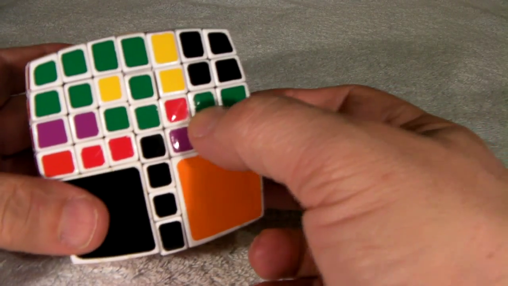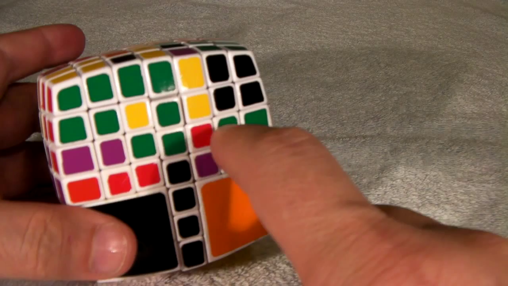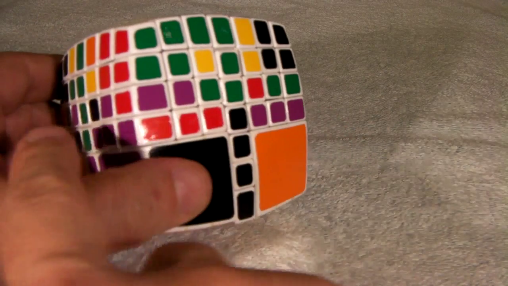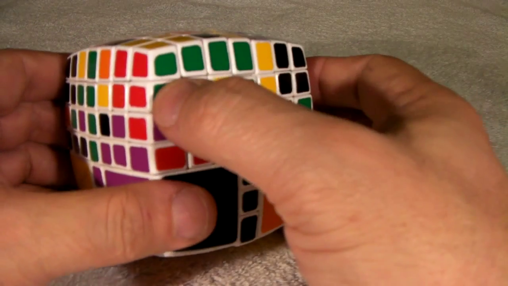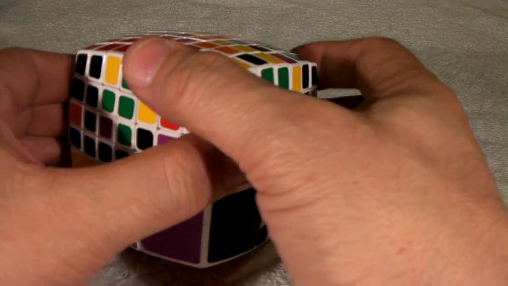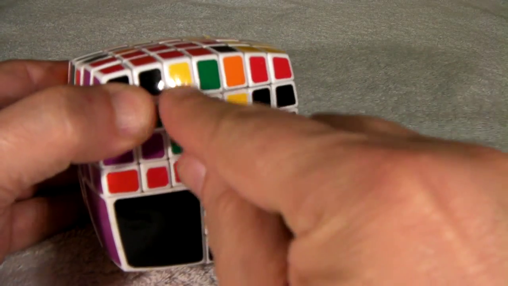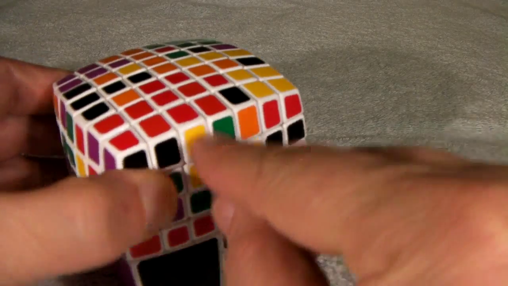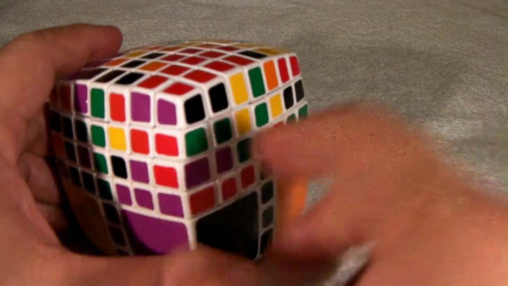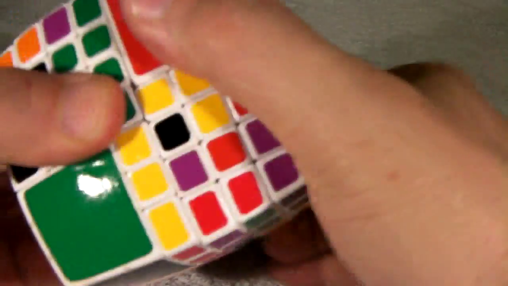So that's the one. That's the green that I'm going to replace for that one. So that will go here. Okay, so let's do this. So that will marry the yellow. Now I've got to marry the yellow. I'll turn that and bring it down to tuck it out of the way safely.